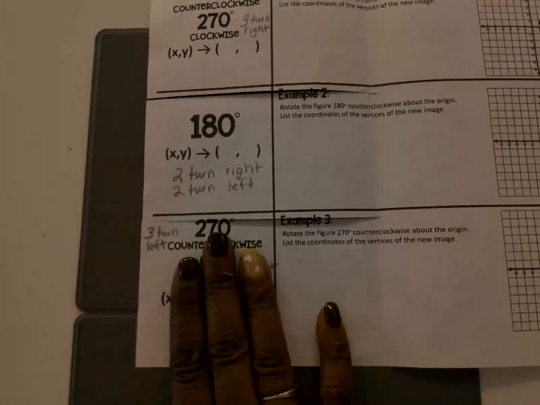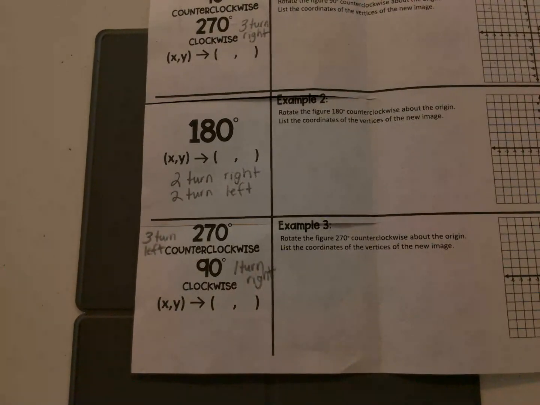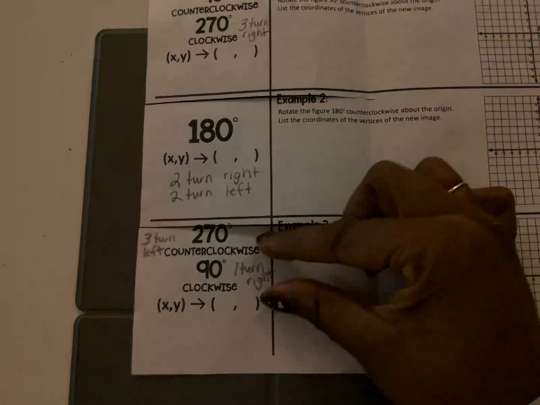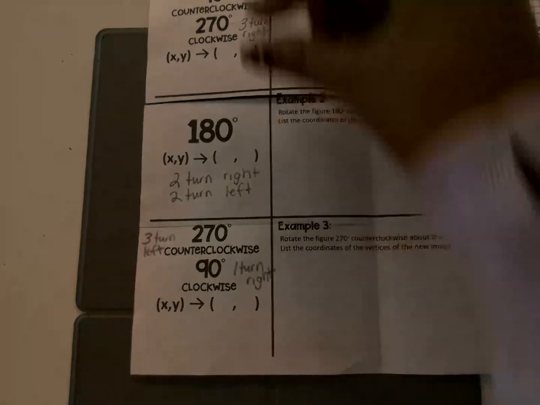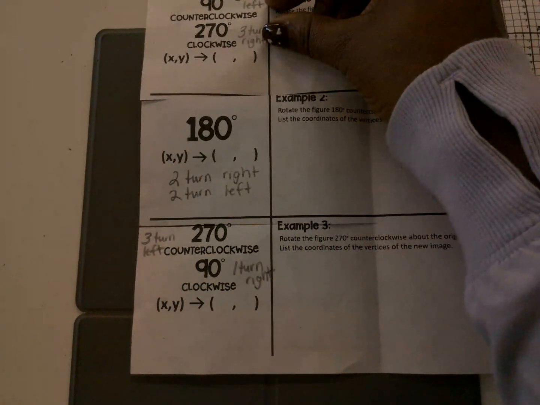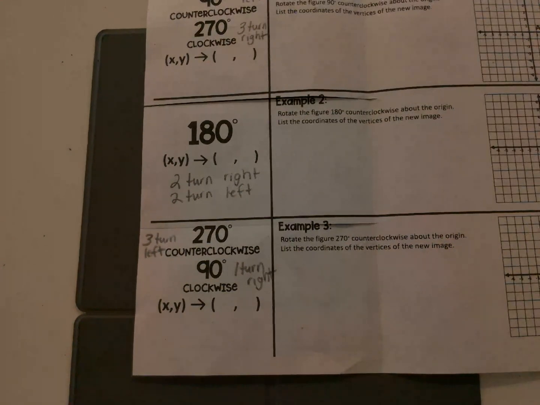Do you see that? Yeah, I was asking with counterclockwise, no matter how you turn it, are they still going to be the same? For these 2, yes, they are going to be the same. These 2, yes, they are going to be the same. These 2, yes, they are going to be the same. Okay, those are the ones that are the same.